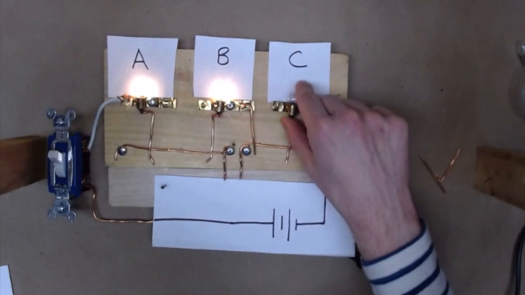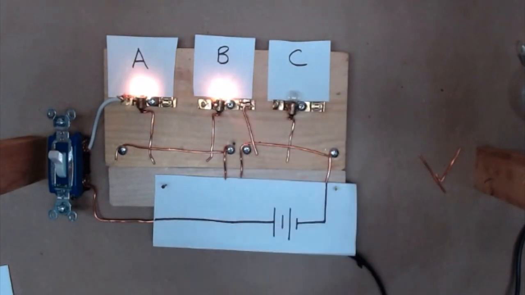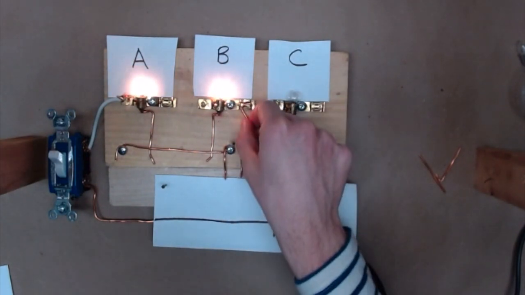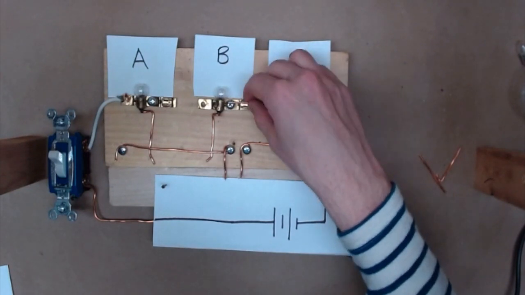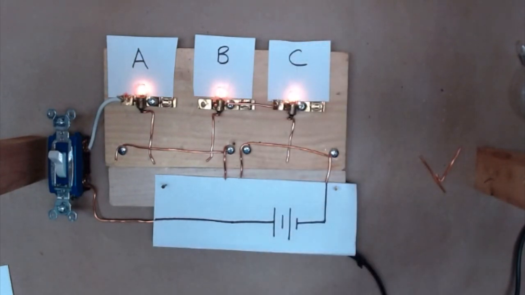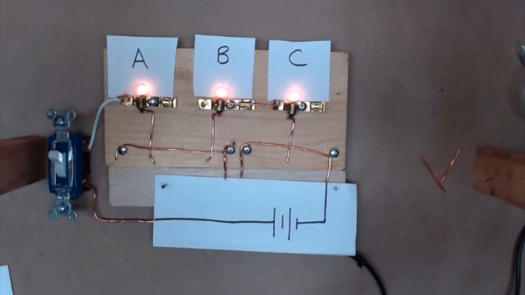Well, now let's get C involved, right? So what I'm going to do now is take this thing here. Ready, watch again. It's going to go from there. I'm going to move it, and I'm just going to take it here. I'm going to take it from this brass portion to this portion. Now A, B, and C are all illuminated, and they're all lit up just as bright as the other, and A has decreased in brightness, which means that current must have decreased yet again.